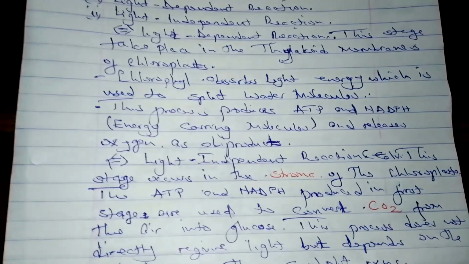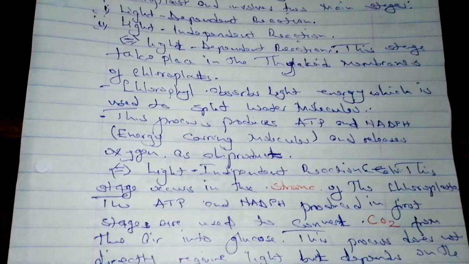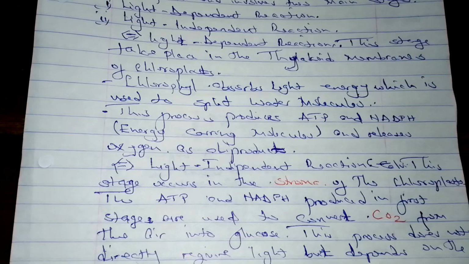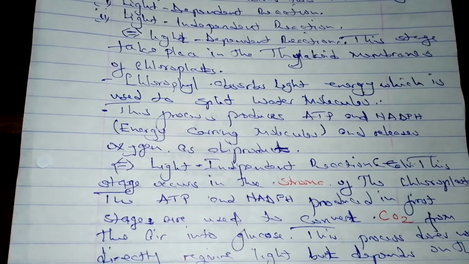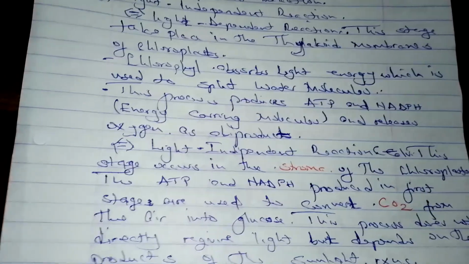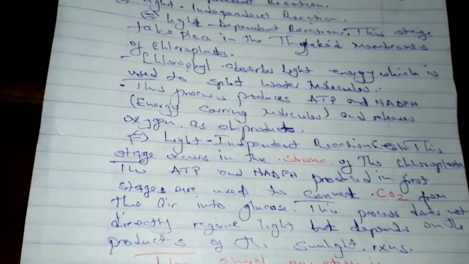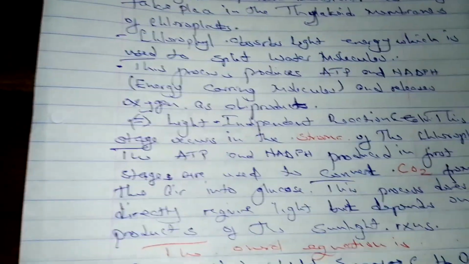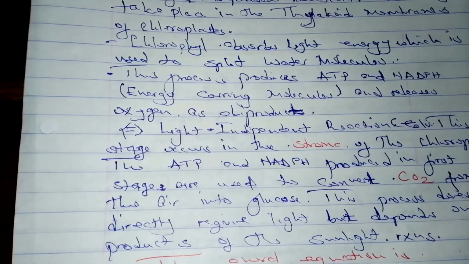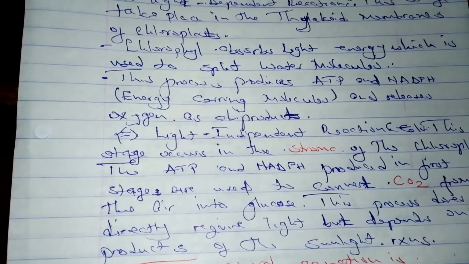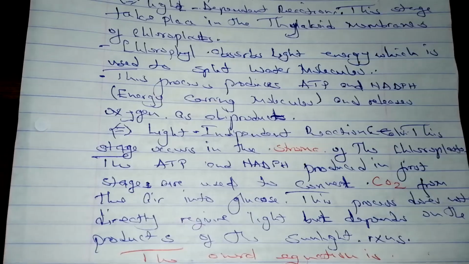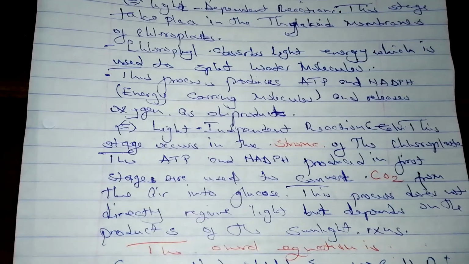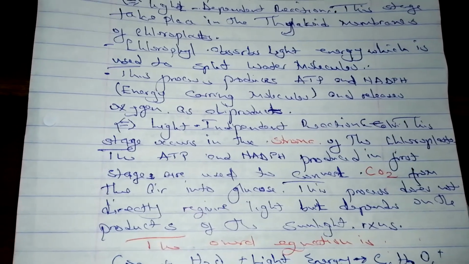Then the light-independent reaction. This stage occurs in the stroma of the chloroplast. In the stroma, the ATP and NADPH produced in the first stage are used to convert carbon dioxide from the air into glucose.